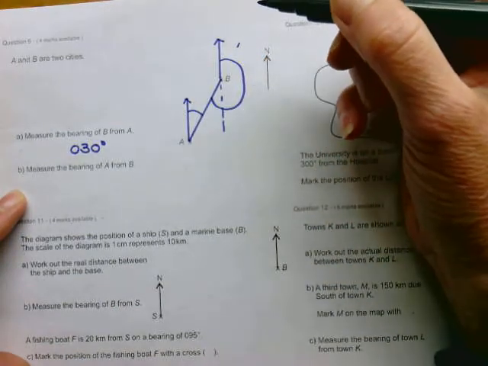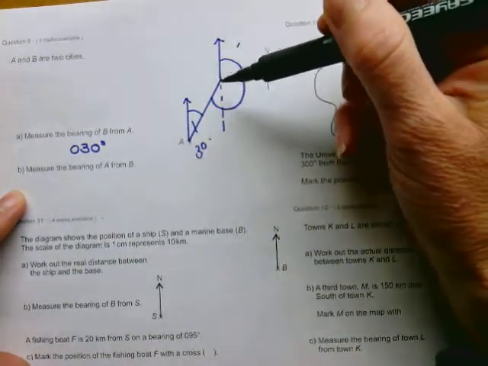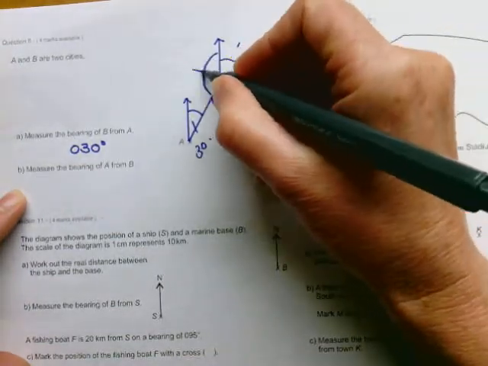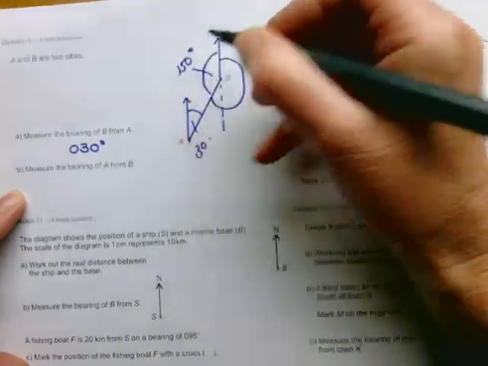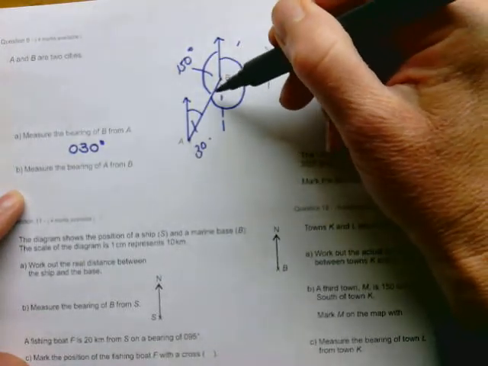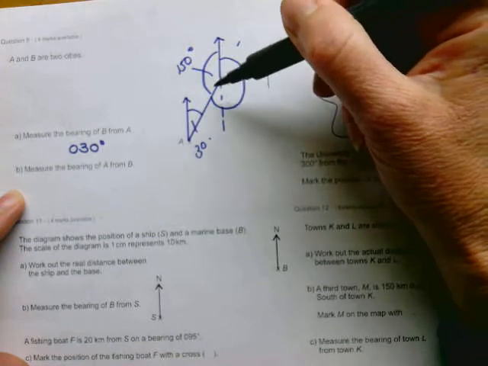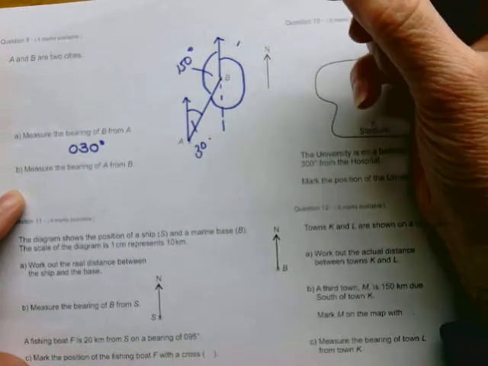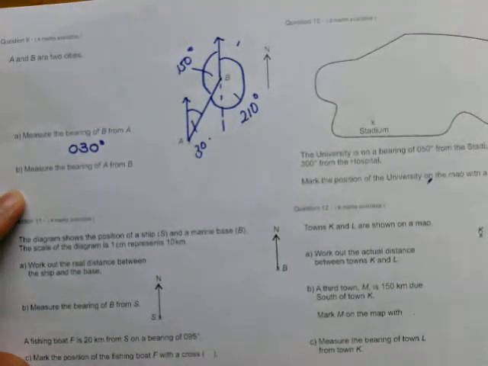Okay, but another way to do it is to think, well, if this is 30, we know that co-interior angles, so interior angles inside two parallel lines, add up to 180. So we know that this one is 180 take away 30, which is 150 degrees. And therefore this angle here, the bearing of A from B, must be 360 take away 150 because angles around a point always add up to 360. So 360 take away 150 leaves us with 210. So the bearing of A from B would be 210.